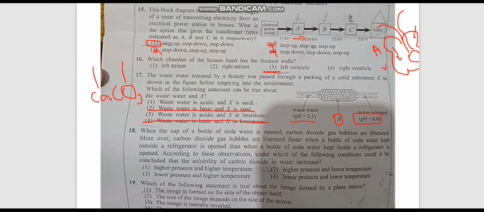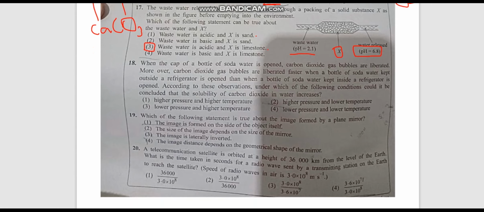Therefore, since the limestone's basicity was added, the pH of the wastewater released was increased. Therefore, the answer for this, the 17th, is the third one. Now let's see the 18th one.